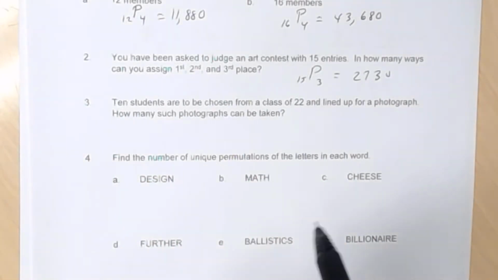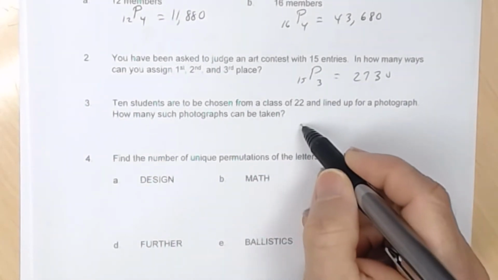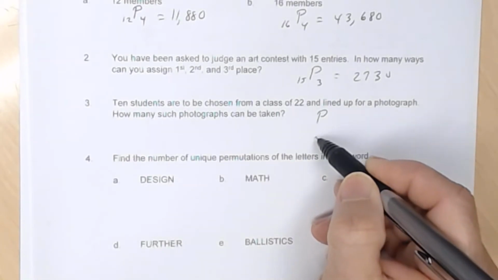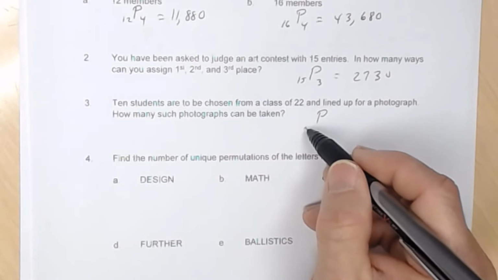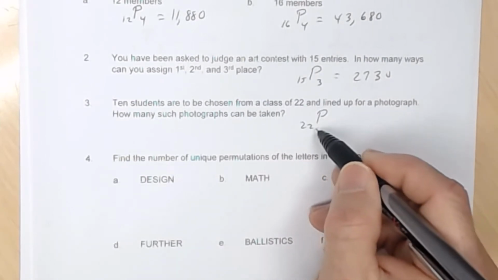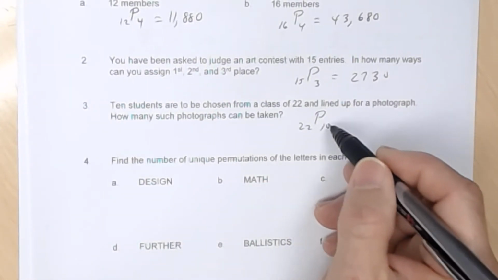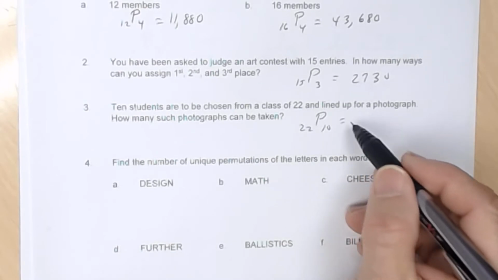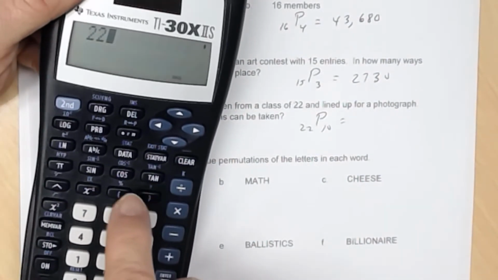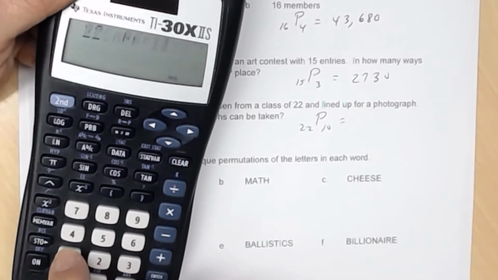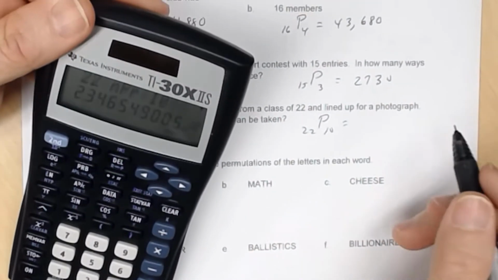Okay, the order does matter. So you're going to say probability, permutations. You have 22 altogether, and you're choosing how many from those 22? 10. And so let's see how many possibilities there are. So you say 22, PRB, 10, equal. Oh, good Lord.